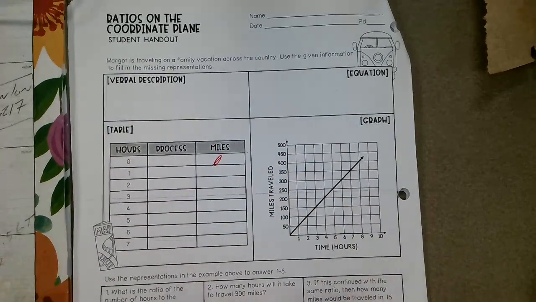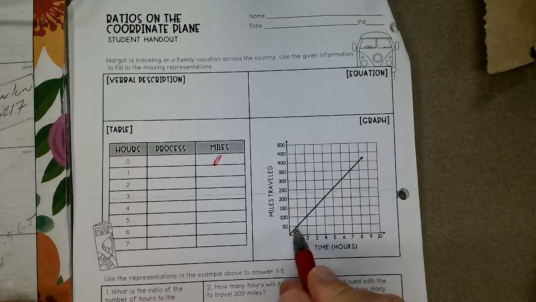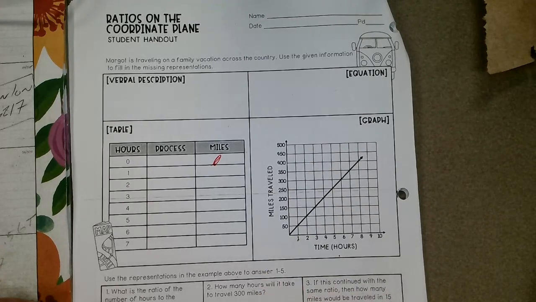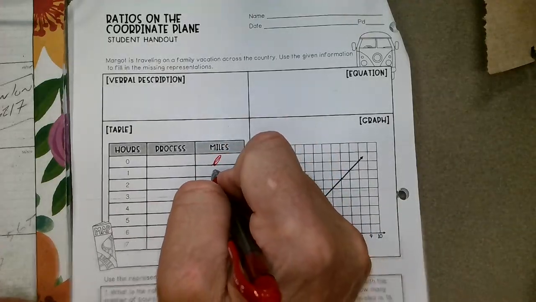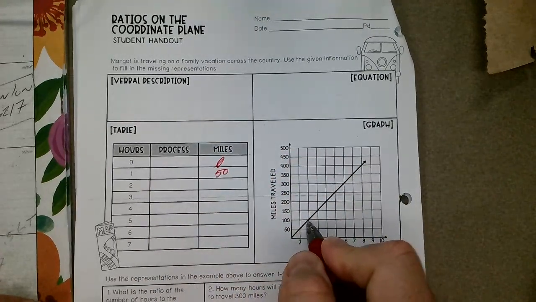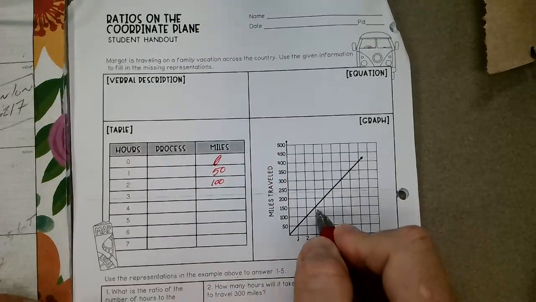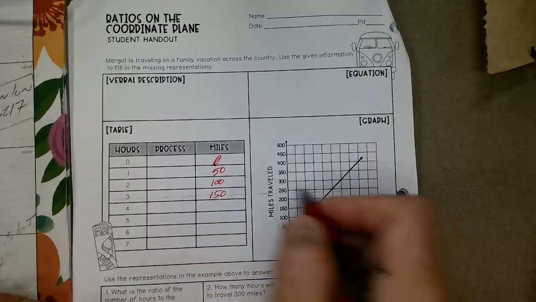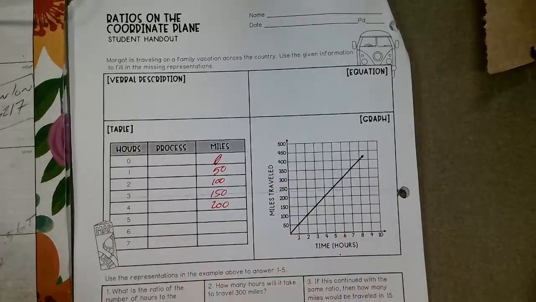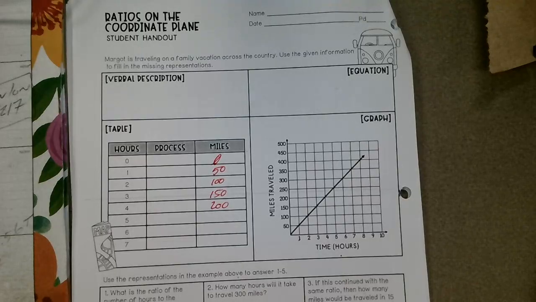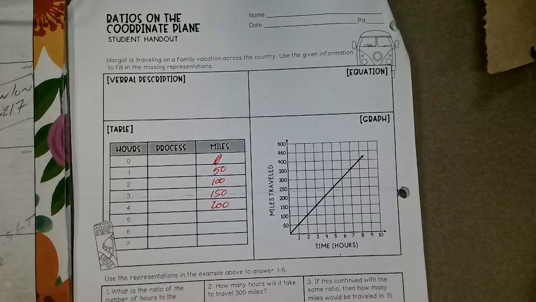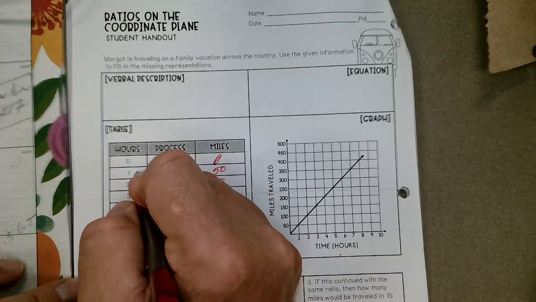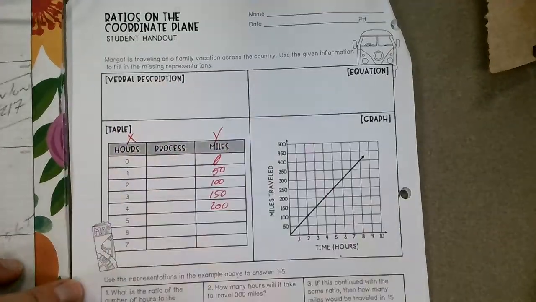All right. Let's take a look at 1, and it intersects at 50. 1 hour on our horizontal axis, and the vertical axis is miles traveled. So 1 hour, they go 50 miles. 2 hours, 100 miles. 3 hours, 150 miles. 4 hours, 200 miles. Looking at those ratios, 5 actually with the 0, can we figure out the process or the rule? How are we getting from X to Y?